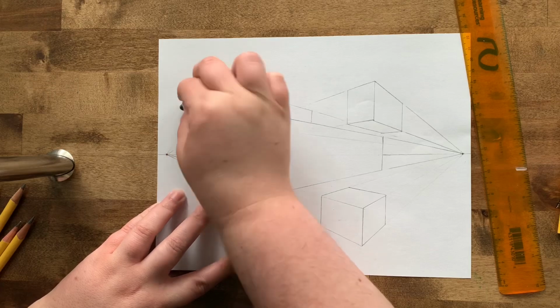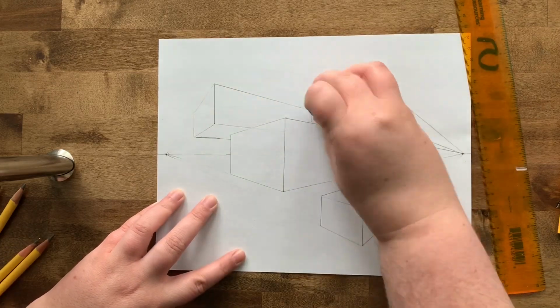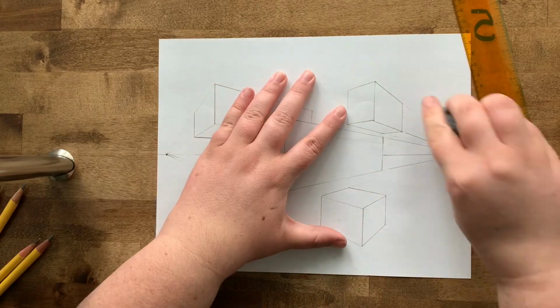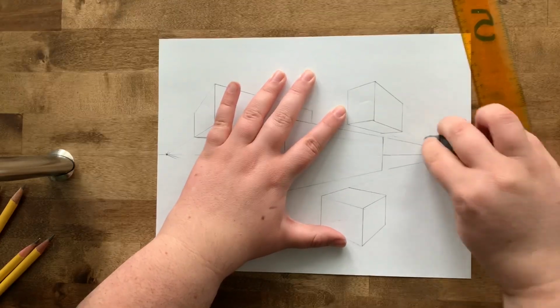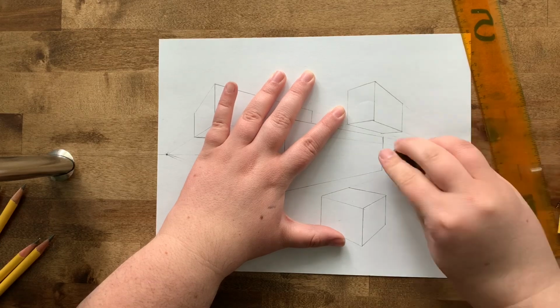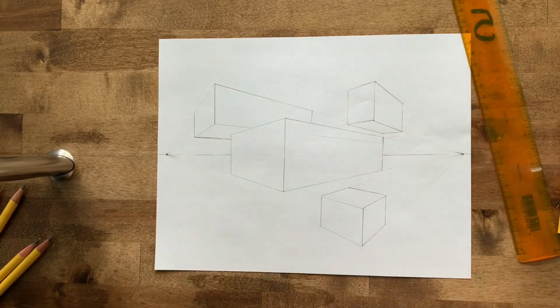That is so beautiful. Look at how when you erase the converging lines, your buildings really pop out like an illusion. We are doing it. 2-point perspective. Okay, your boxes look amazing. What else can we add to this drawing?